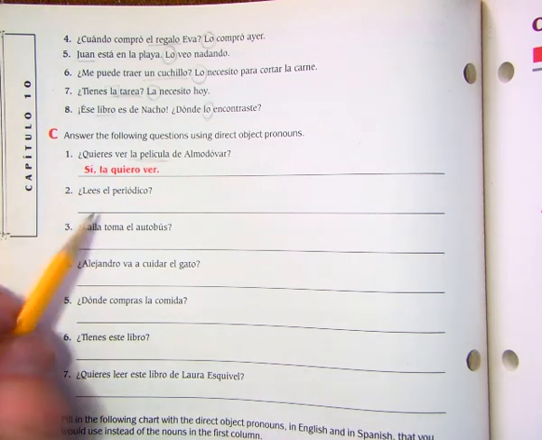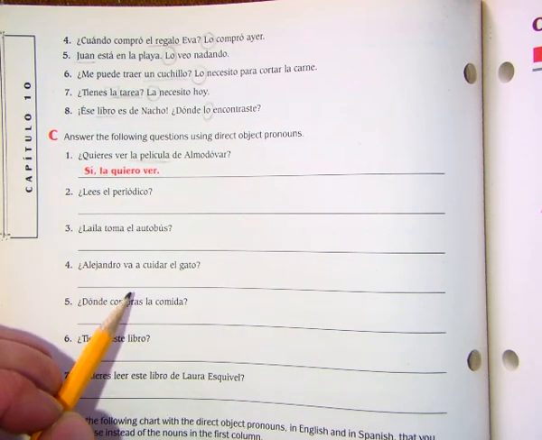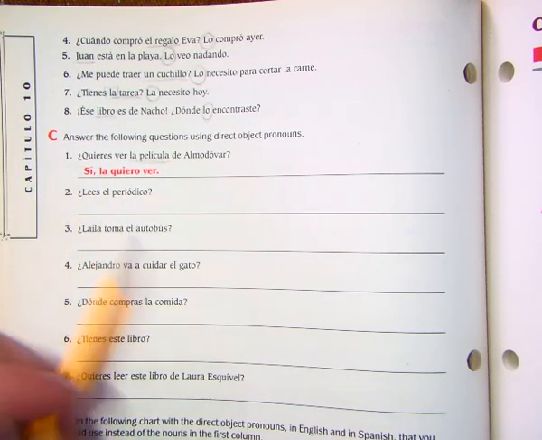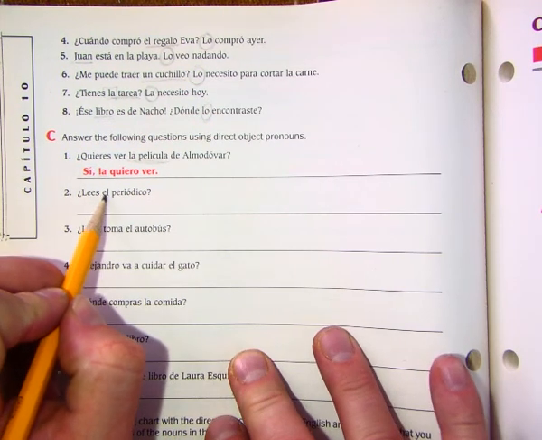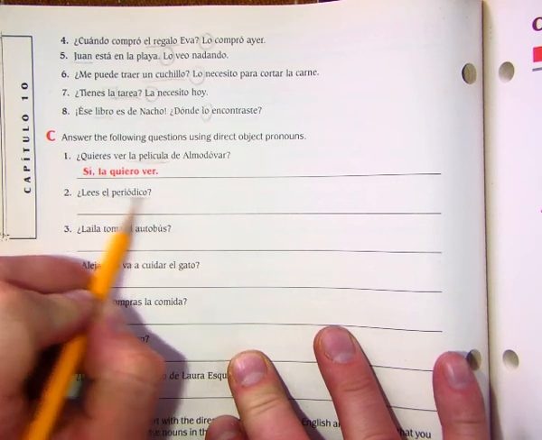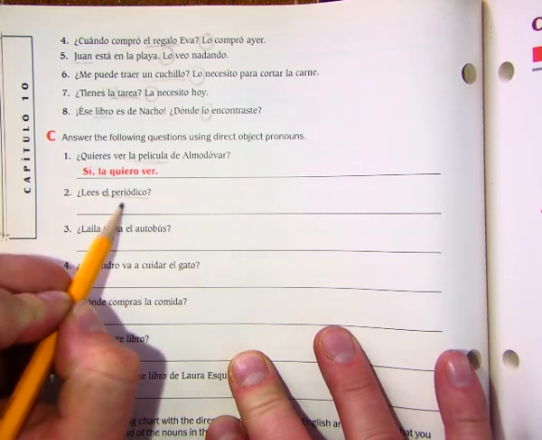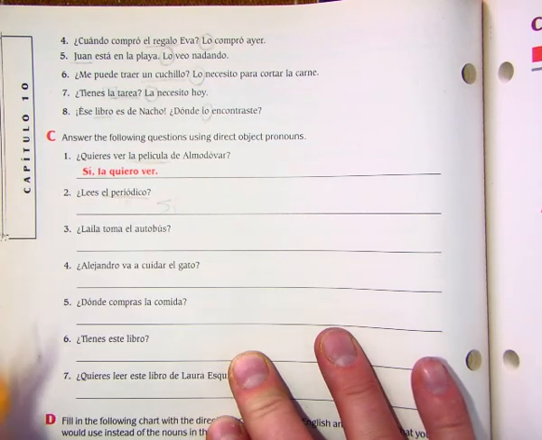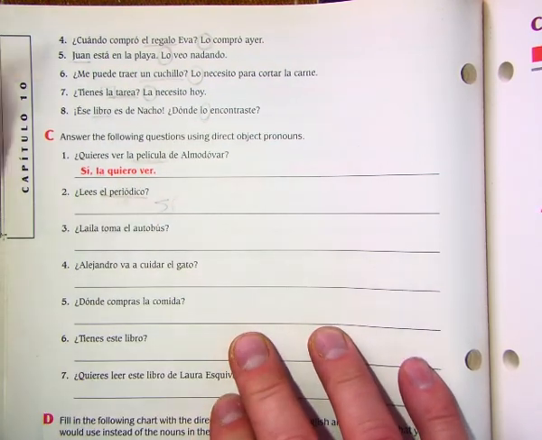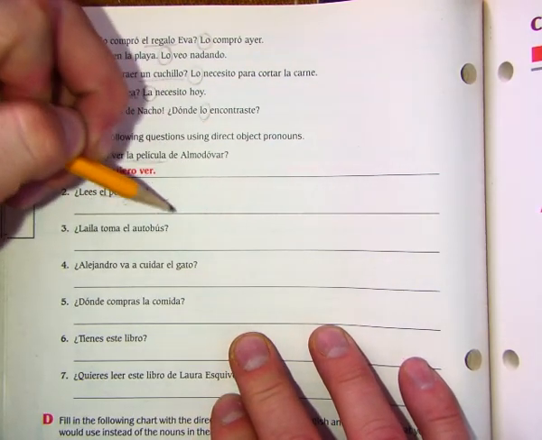Do you read the newspaper? In your answer, you want to say, yes, I read it. What is it? El periódico. So what is the direct object pronoun going to be here? Lo. So in our answer, how do we say yes? Sí. And then how do we say I read it?